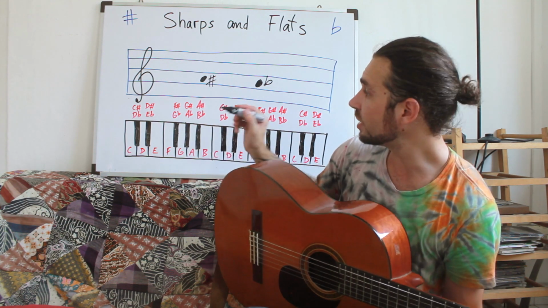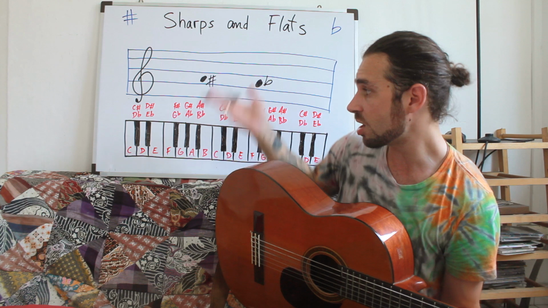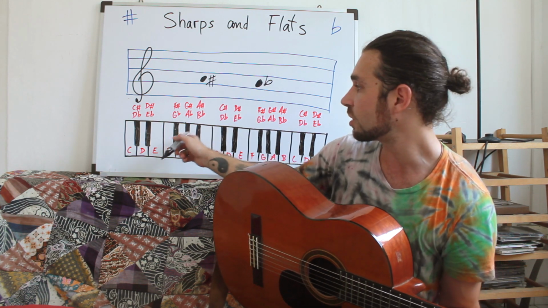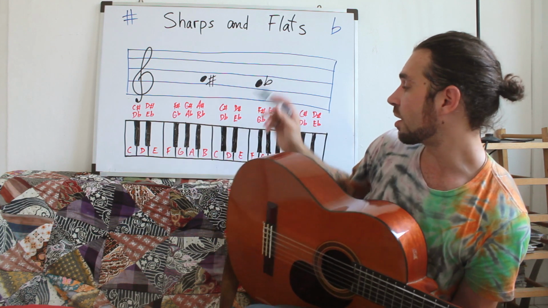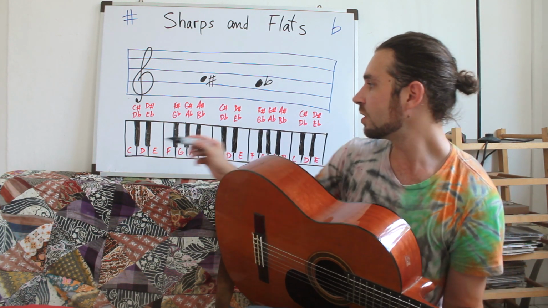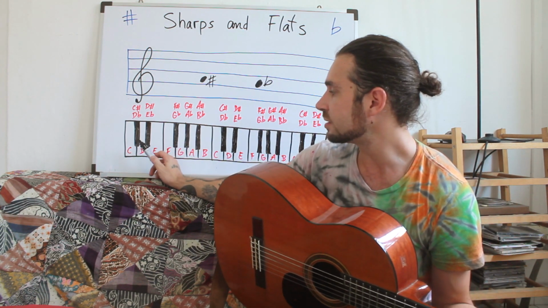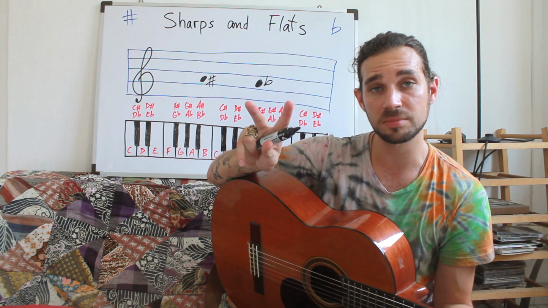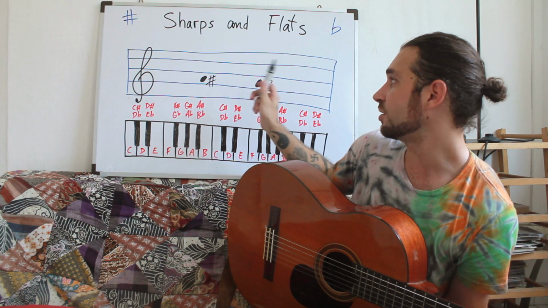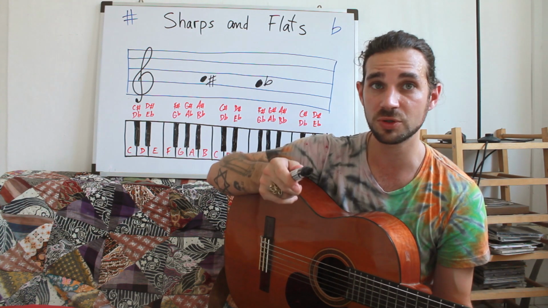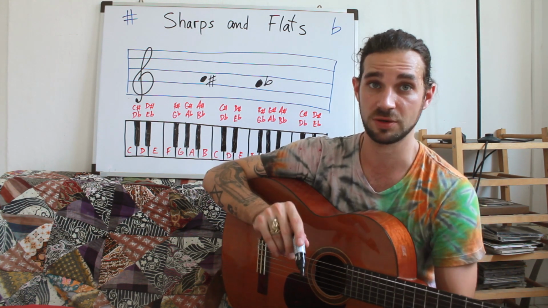Then if you want to bring that line or space up or down to one of these sharps or flats, you simply add a sharp or a flat. So just know that any one of these black keys has two names, but they're the exact same thing. You have your sharp version and you have your flat version, which we will talk about later in future videos.